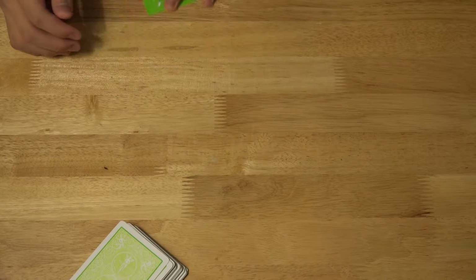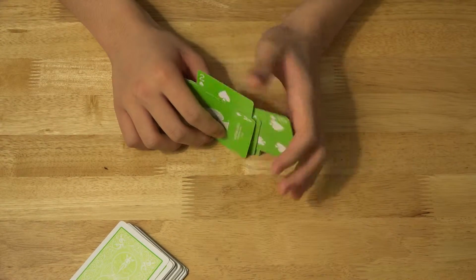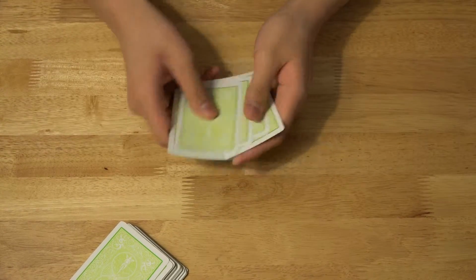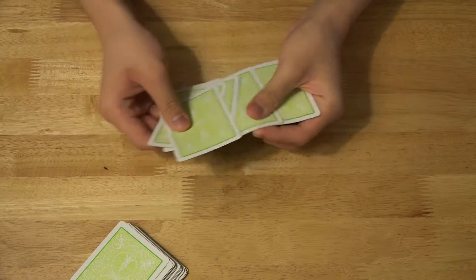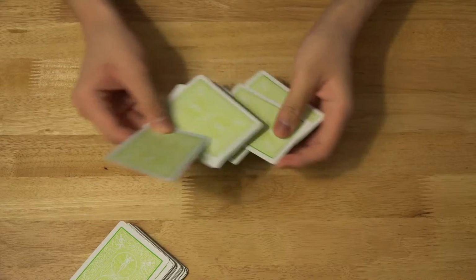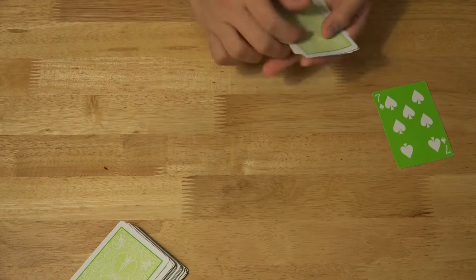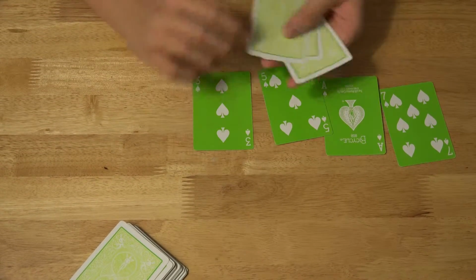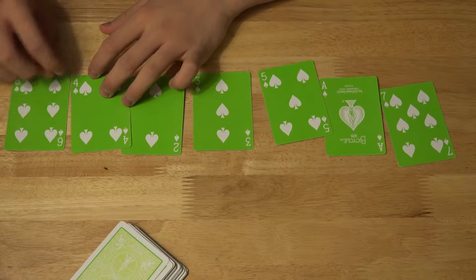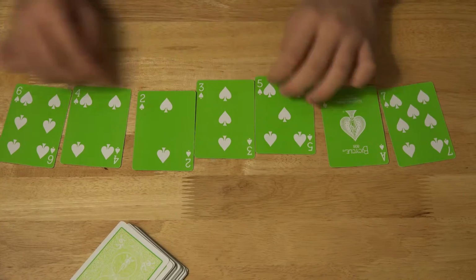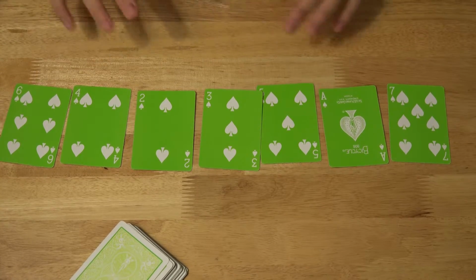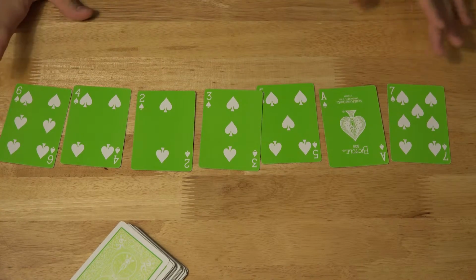But in order to talk about arrays and sorting them, we first have to make the array not sorted, which is no order at all. So I'm just going to shuffle them. And yes, I have 7, ace, 5, 3, 2, 4, and a 6. Now, obviously, this isn't in increasing order, so we don't consider it ordered.